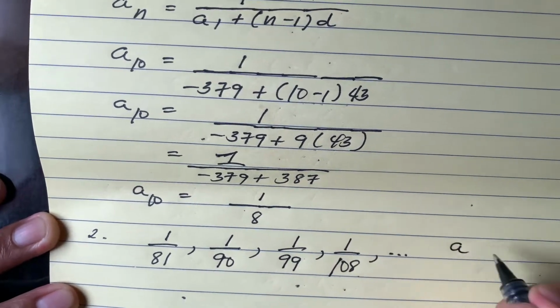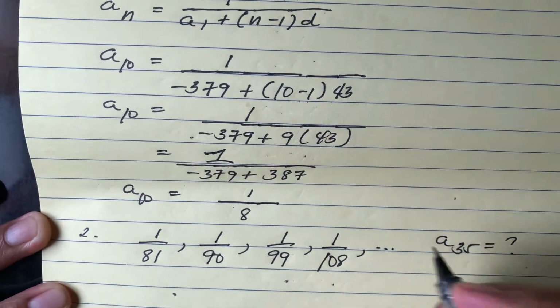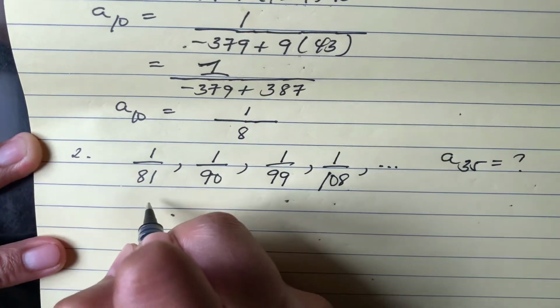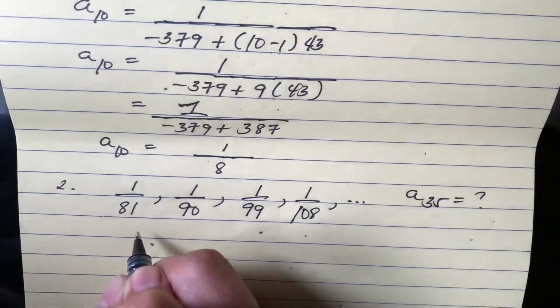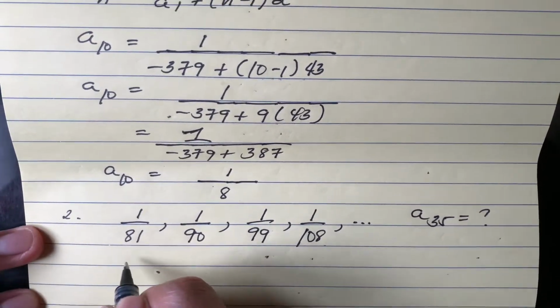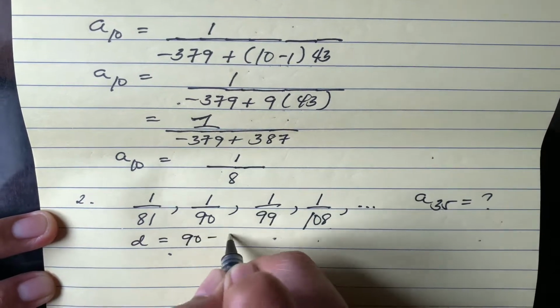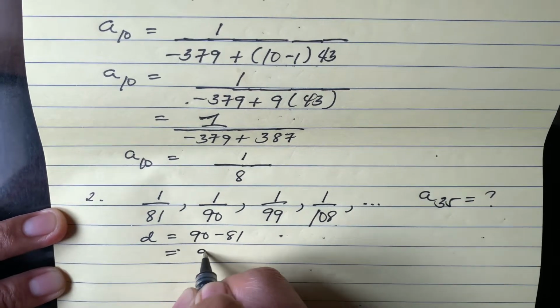Let us try to find out our 35th term. So let us find the common difference. Our common difference would be d equal to 90 minus 81. So our common difference is equal to 9.